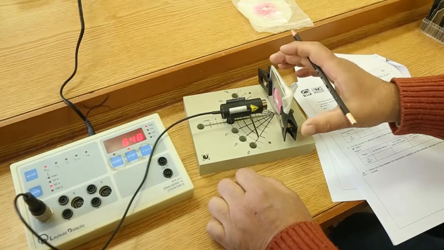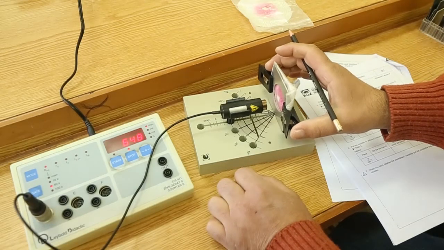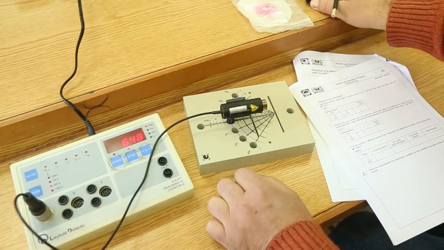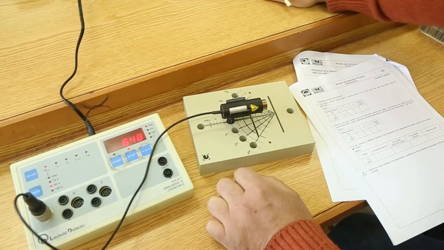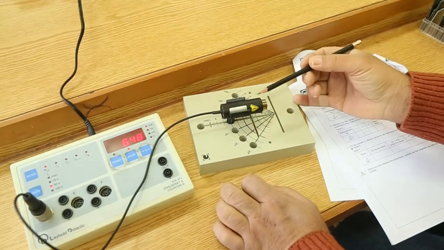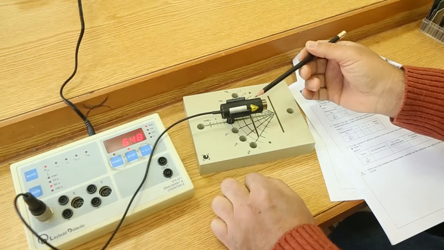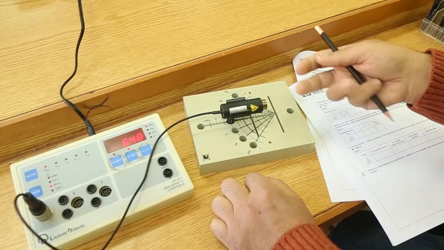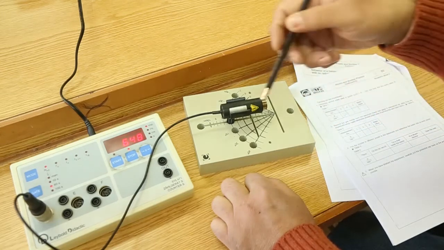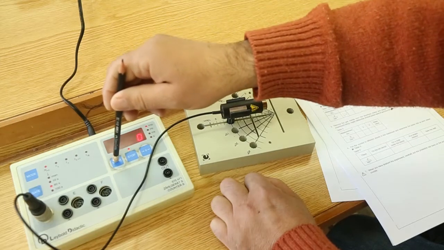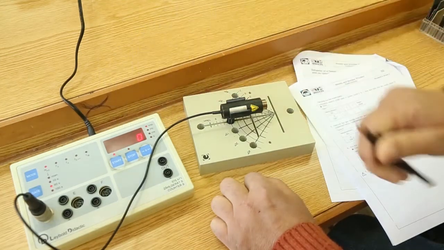Now I'm going to repeat the same experiment, but in the absence of the gas mantle. I'm putting it far away from the sensor, the Geiger-Müller counter, and I would like to see if there is any radiation in the absence of a radioactive element. To do this, I reset my counter and start it again, and wait for 1 minute.